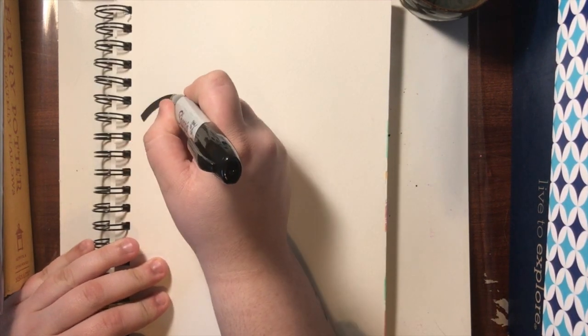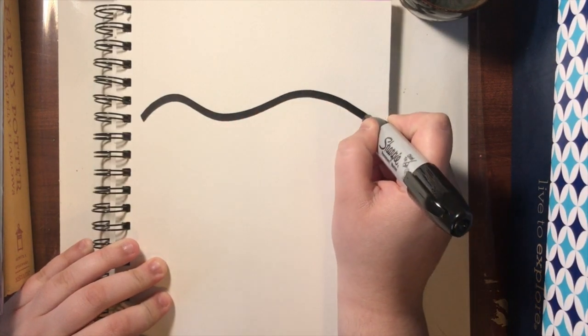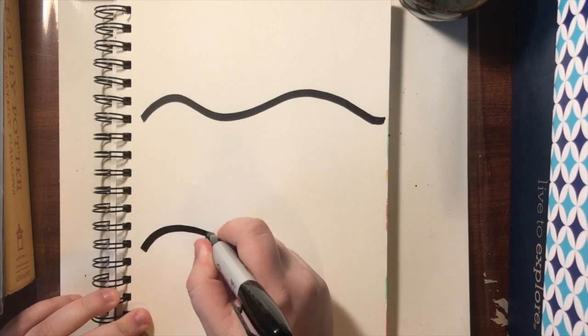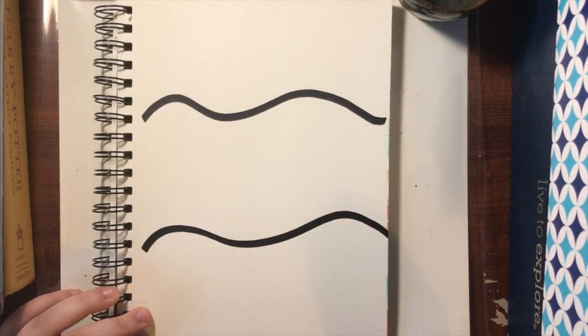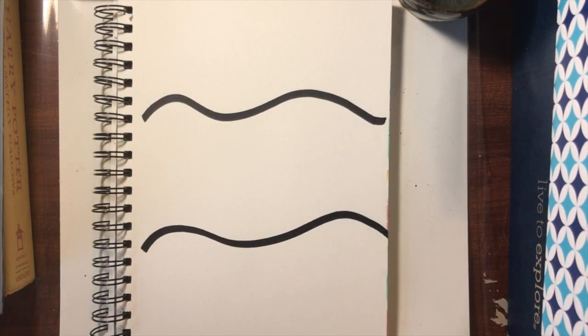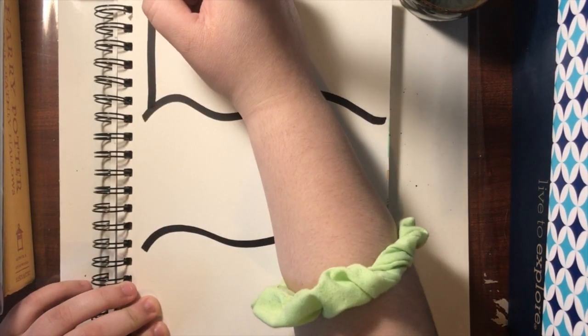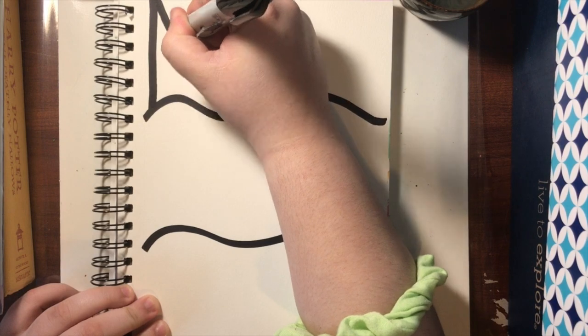So to start our abstract name design, you're going to need to draw two wavy lines, sort of about a third of the way down your paper, and then two-thirds down your paper. So I have two wavy lines. And then right up here at the top, we're going to start with the first letter of our first name. So my first name is Mackenzie, so I'm going to start with the letter M.